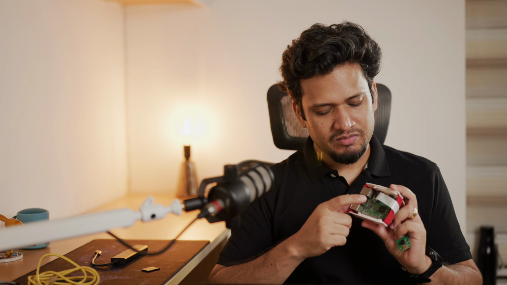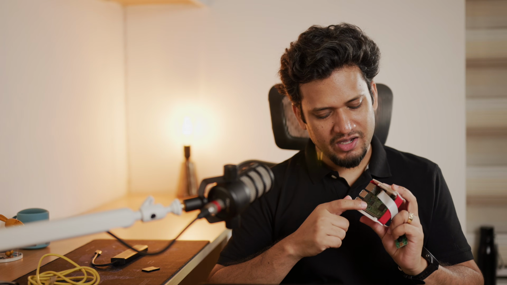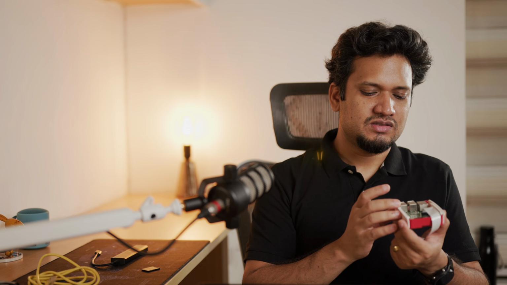Essentially there is a complete motherboard where you have processor, RAM and all the parts required for a functional computer. It's amazing to have such a small package where you can compute and do all the things you would normally do with the computer.